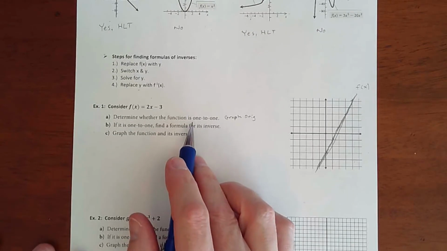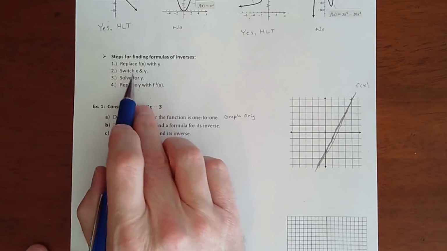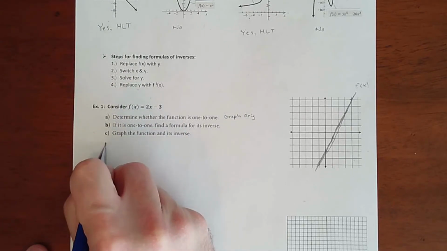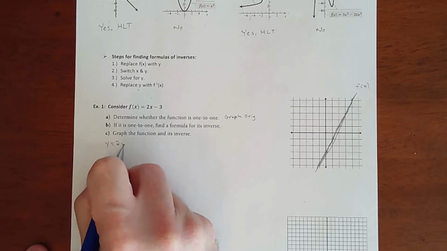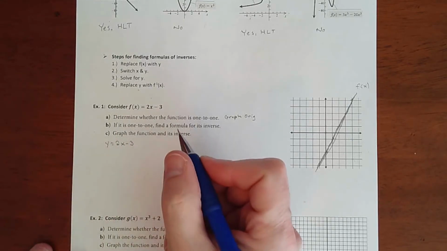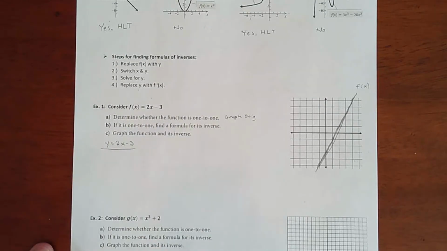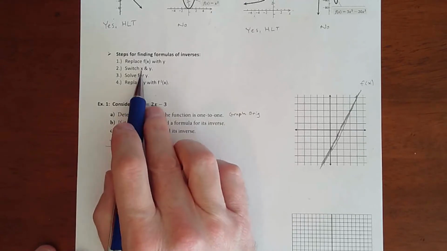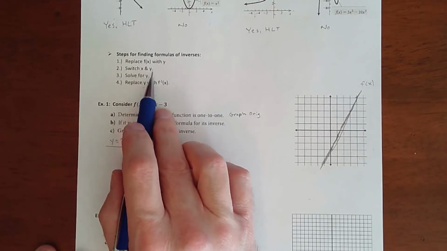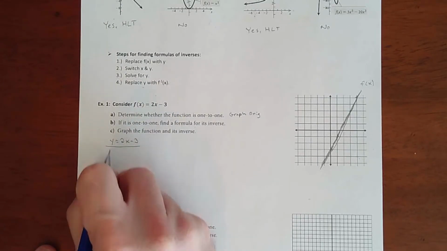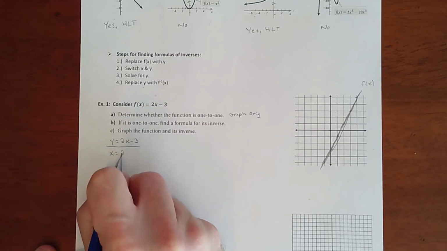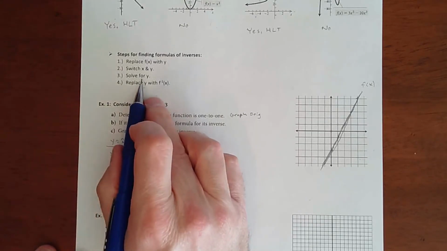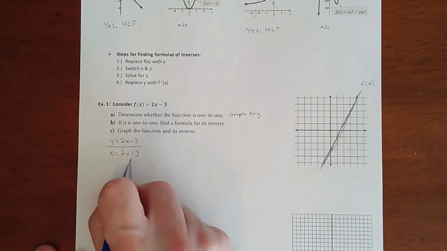So to actually find an inverse equation, our steps are right here. We're going to take our original f of x and turn it into y equals. So y equals 2x minus 3. And then I like to separate out, here's where the original ends and here's where our inverse begins. We are just going to switch our x and y because that's what we would do with our coordinates, so we do that with every single x and y. So our y value becomes an x, our x value becomes a y, and we are going to now solve for y. Alright, so we're going to add the 3 over.